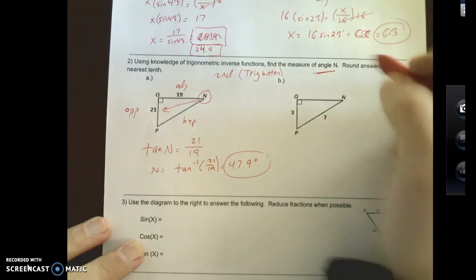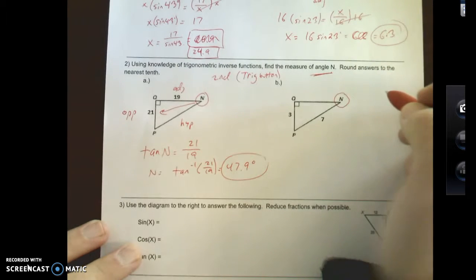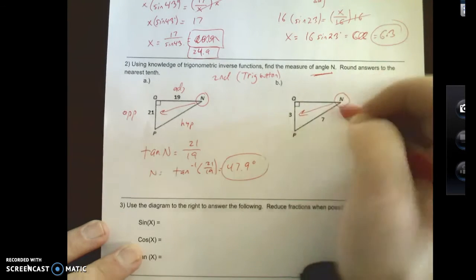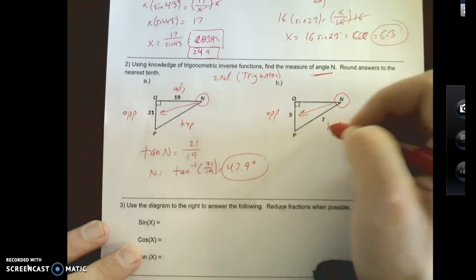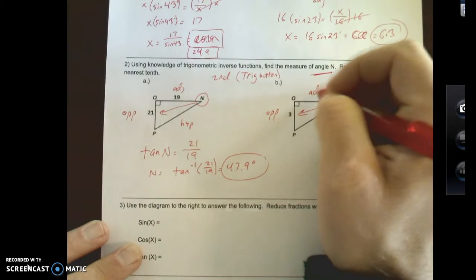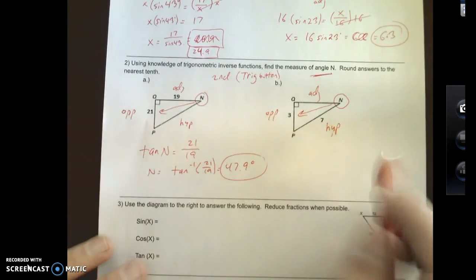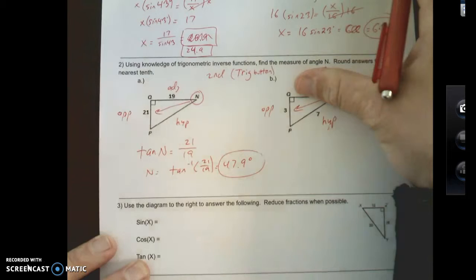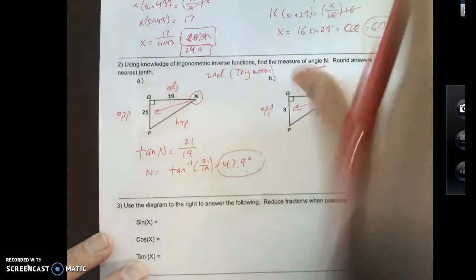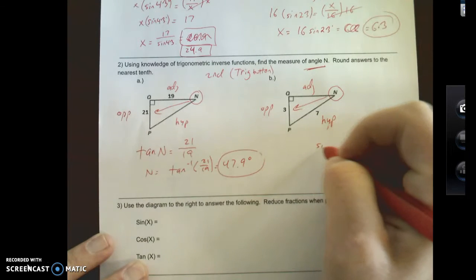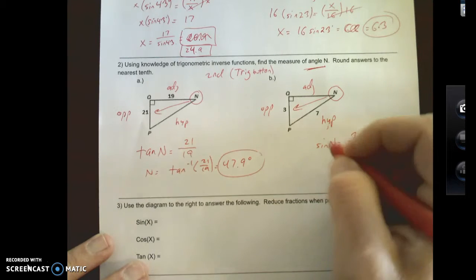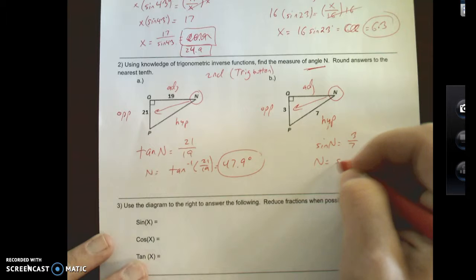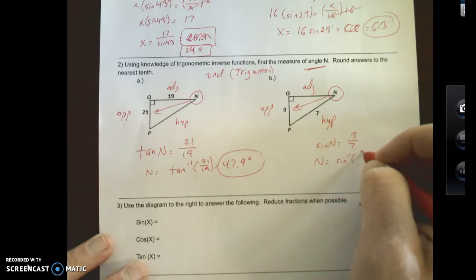So over here for angle N, circle our angle. Go across. That's my opposite. Hypotenuse is always across from my 90 degrees. And there's my adjacent. So take your time, label things correctly. Now on this one though, I'm only given the O and the H. There's my sine. So sine of N equals 3 over 7. To find angle N, I must do second sine, get my sine inverse.